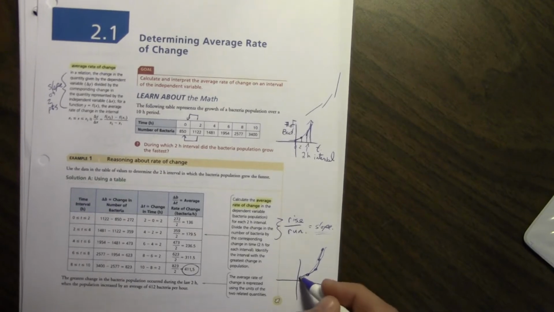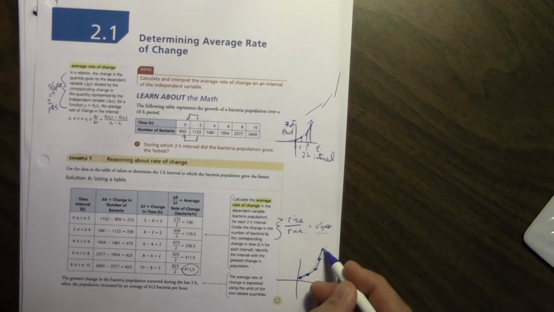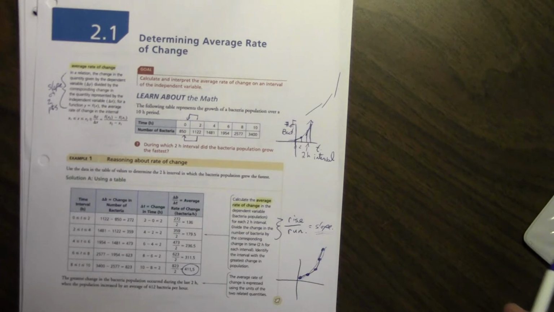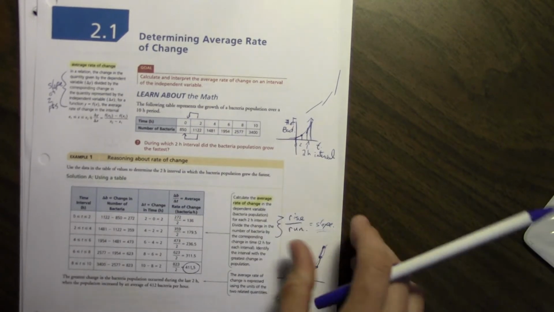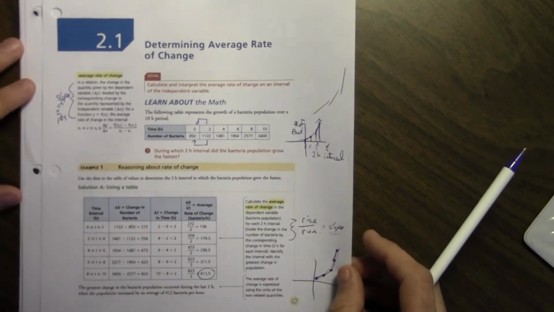But you're right, given the data we have, we do only have these points right now, but we can make that assumption based on time not only existing on every 2 hours. Okay? Any other questions with this one?